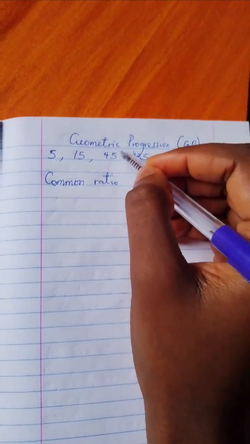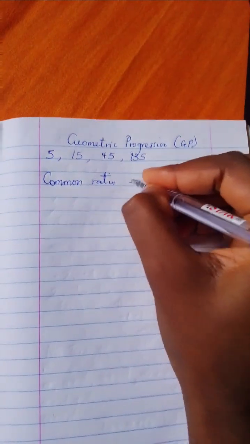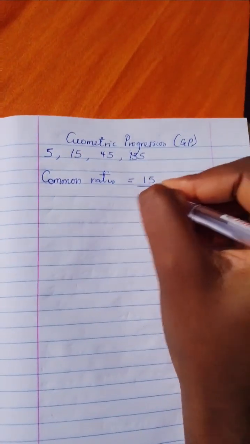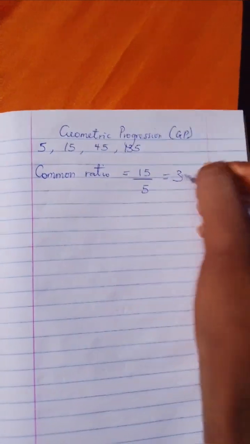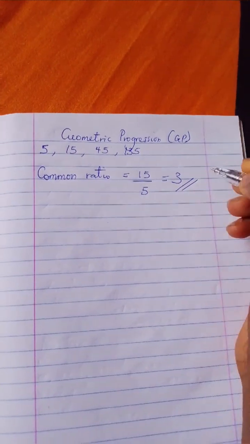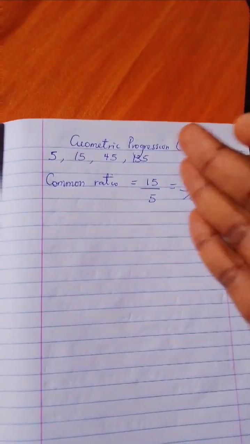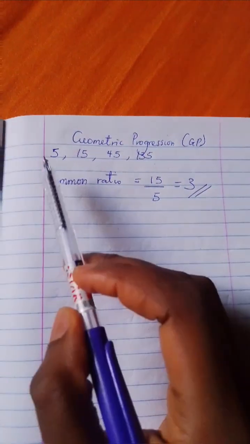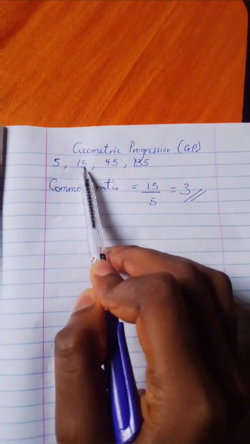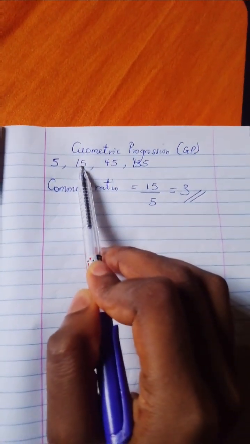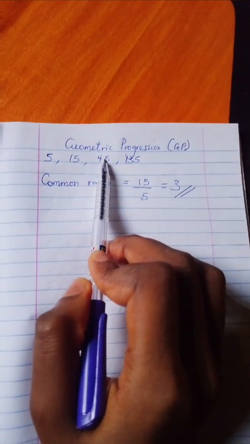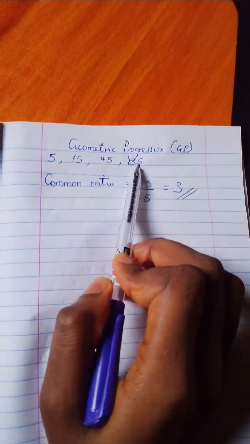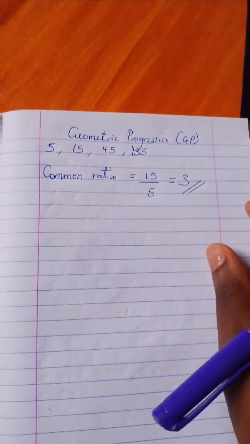So to find the common ratio of this sequence, all I have to do is 15 divided by 5, and I'm getting 3. So it means that my common ratio here is 3. Each of these terms was multiplied by 3 to get the successive term. So 5 times 3 gives 15, 15 times 3 gives 45, 45 times 3 gives 135, and then successively.